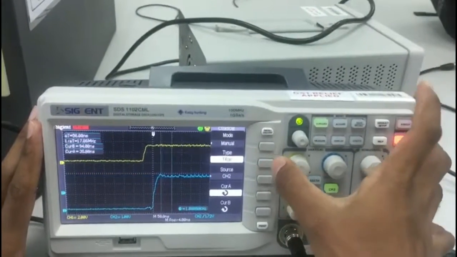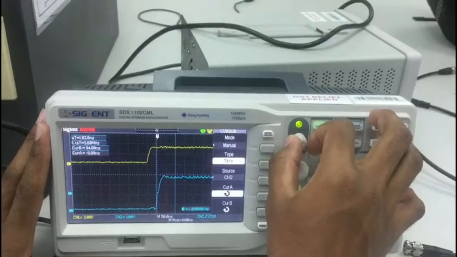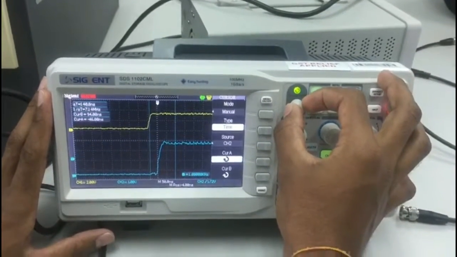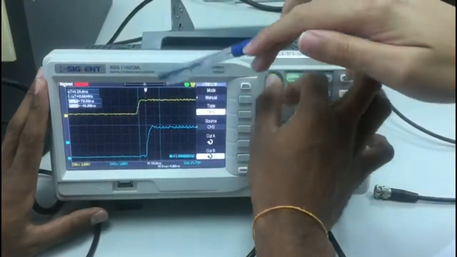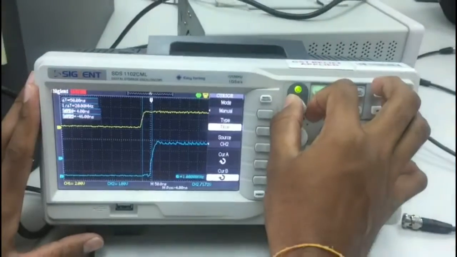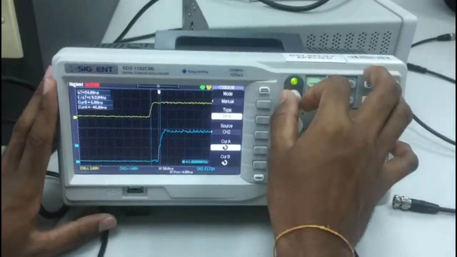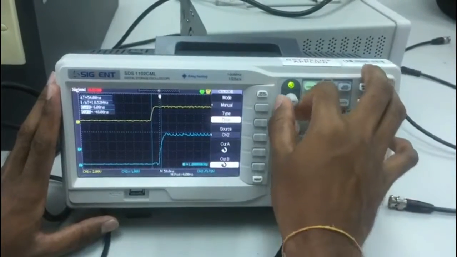By changing the mode to manual and changing the type to time, you adjust the distance of curve B. Make sure that the line passes through the middle of the curve, and the other one is also the same, passing through the middle of the slope. Okay.